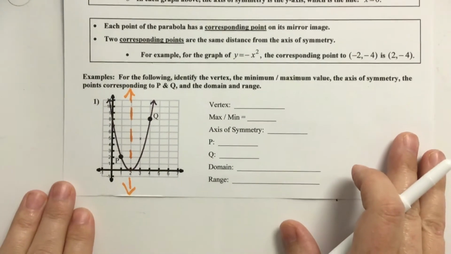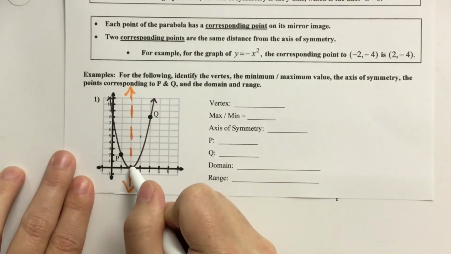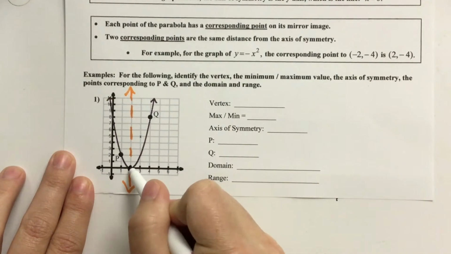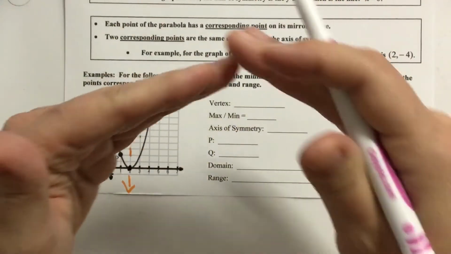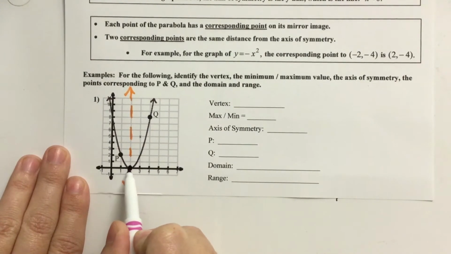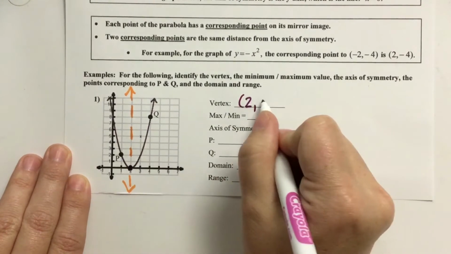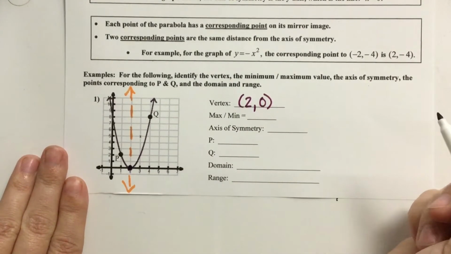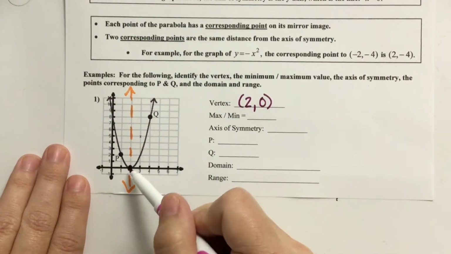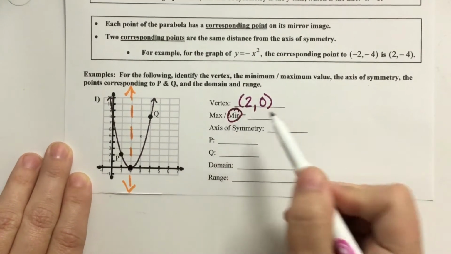So the vertex, it's either the highest point or the lowest point of the graph. And in this picture, the vertex would be the lowest point. It's where the curves come together. All right, so this is our vertex. To get there, I go right 2, so my x is a 2, and then I don't go up or down, so my y is a 0. Because this vertex is the lowest point of the graph, it's called a minimum.